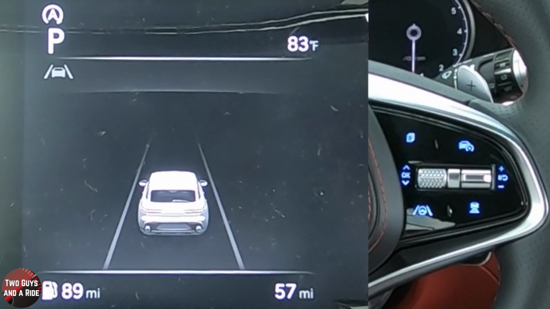All right, so the driver's information screen is fairly simple. Not a lot of things you have to hunt and peck and go through. They've laid it out real simply, but that's it. So next, we're going to move over to the infotainment screen.